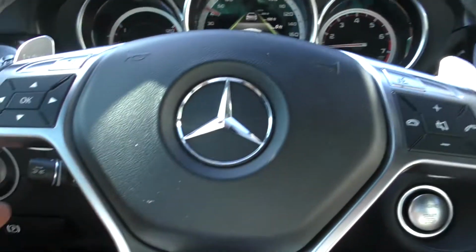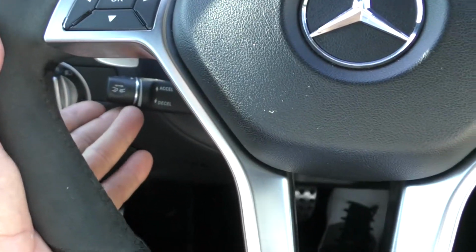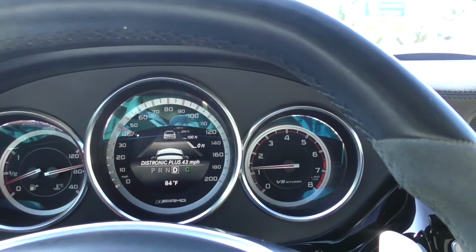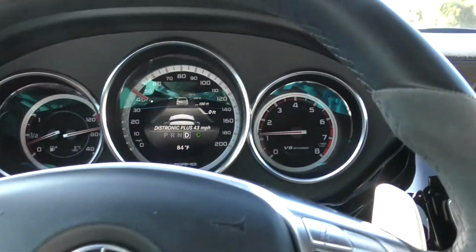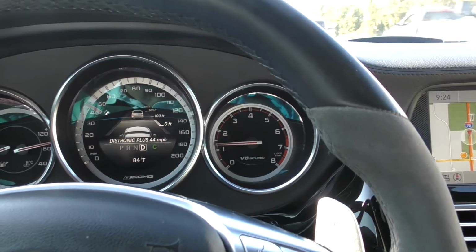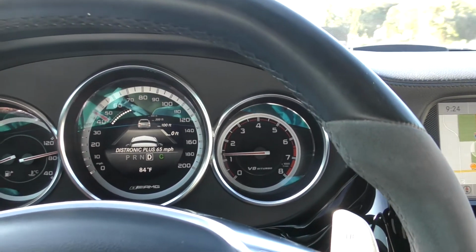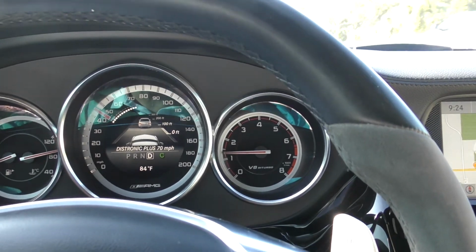So now I'm going to set the cruise control down here with this stalk by pushing it up. There you can see I've got Distronic now set to 43. I'm going to bump that up. Depending on how you press it, you can go 1 at a time or you can go 5 at a time. So I'm going to go up to 70.